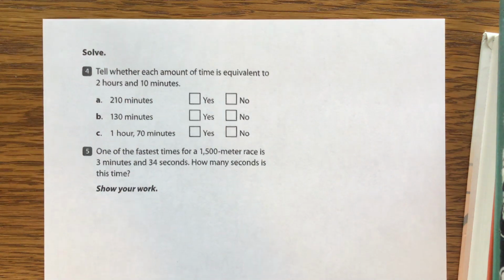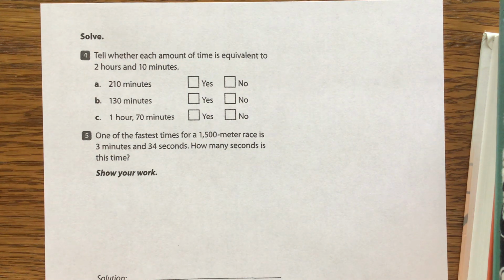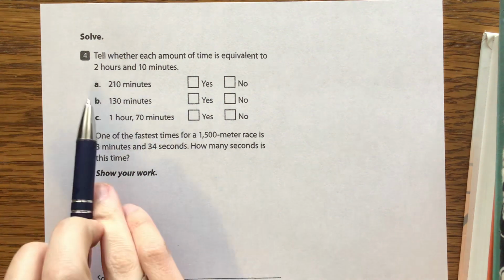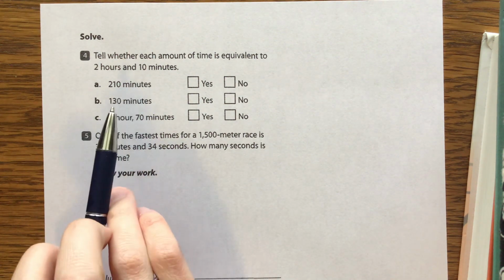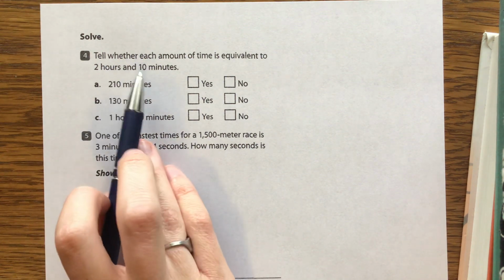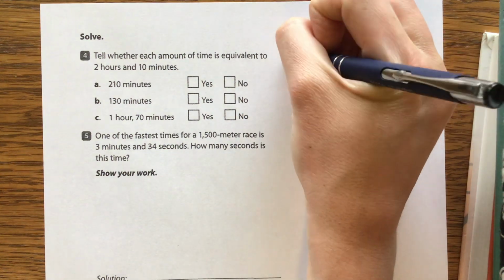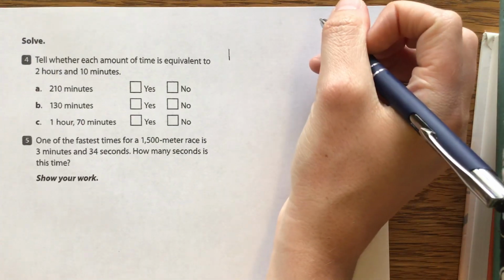Number 4, tell whether each amount of time is equivalent to 2 hours and 10 minutes. All right, A, 210 minutes. So I need to know if 210 minutes is the same as 2 hours and 10 minutes. All right, well, I know, again, that 1 hour equals 60 minutes.